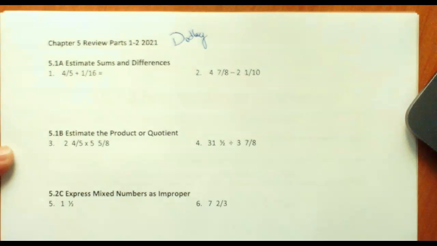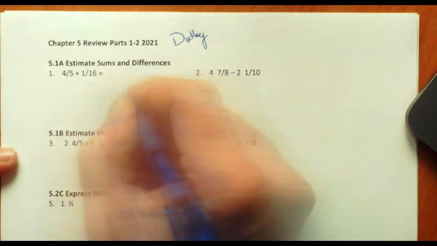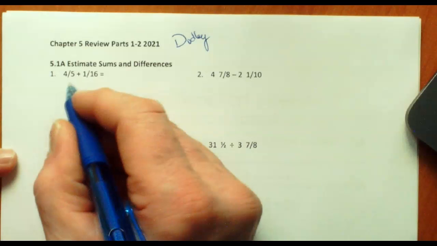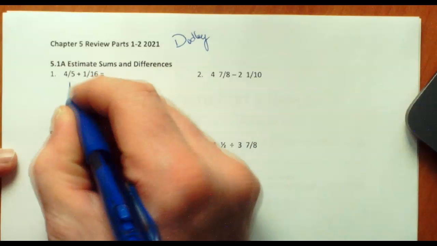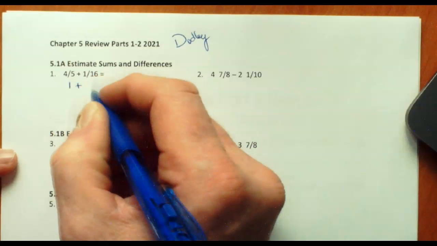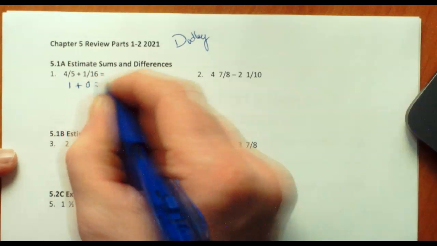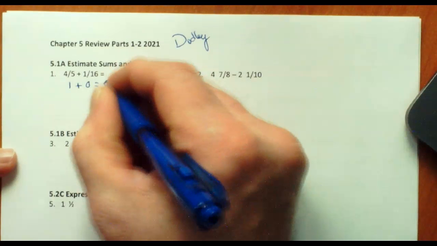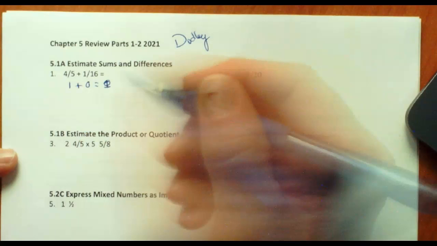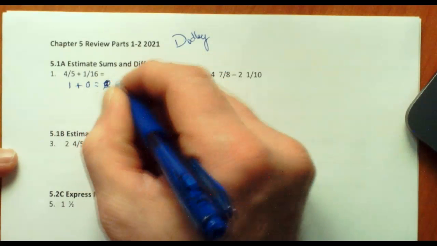All right. We're estimating sums and differences, so we're estimating to the closest 0, half, or whole when we deal with fractions. Is 4/5 closer to 0, half, or a whole? It's closer to a whole. 1/16, that's closer to 0. 1 plus 0 is 1. So our estimate there would be 1. Let me see if I can cross that out and rewrite that.